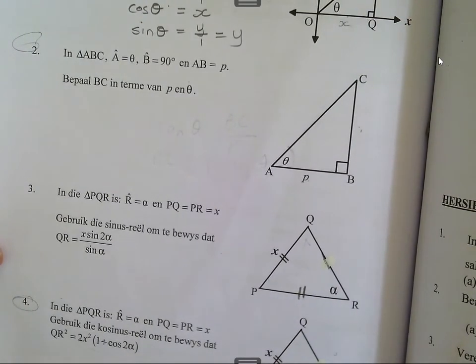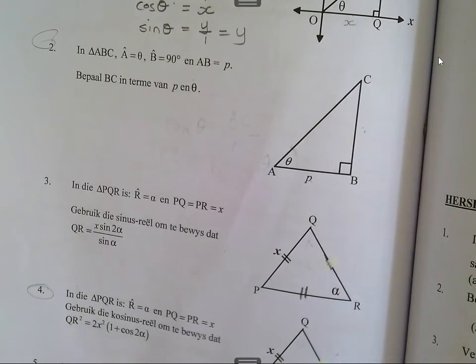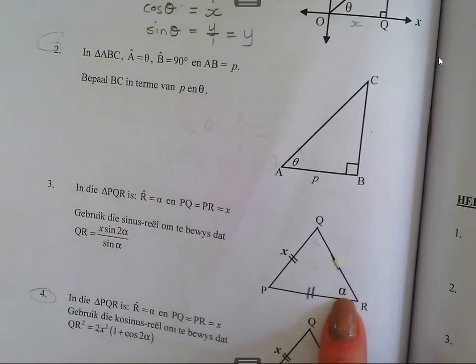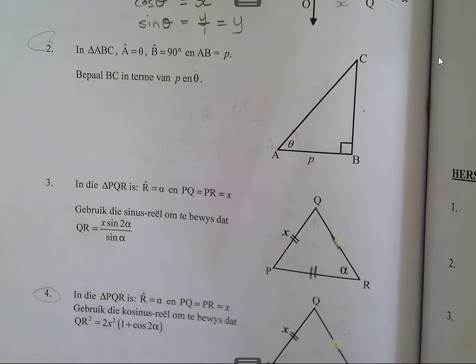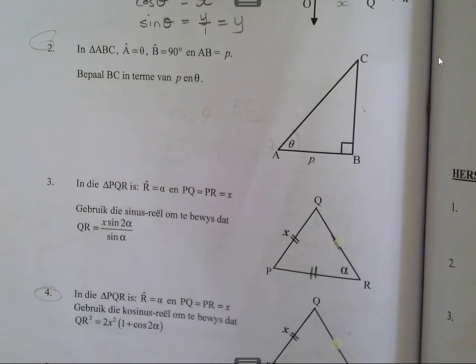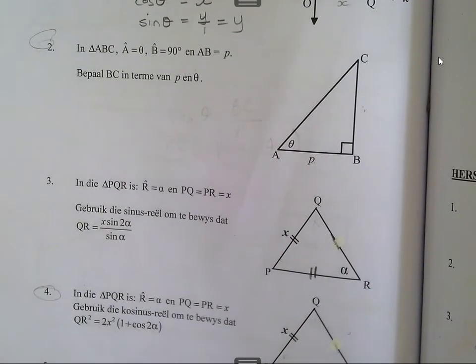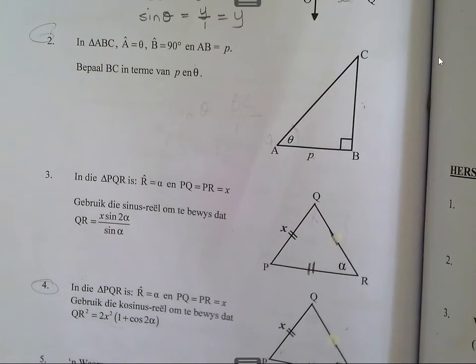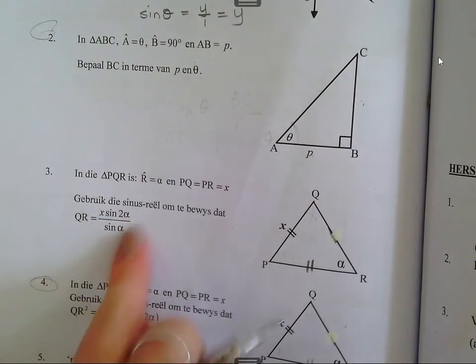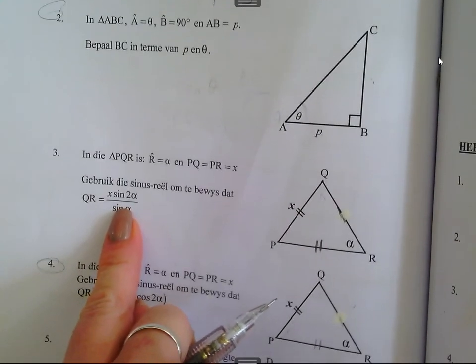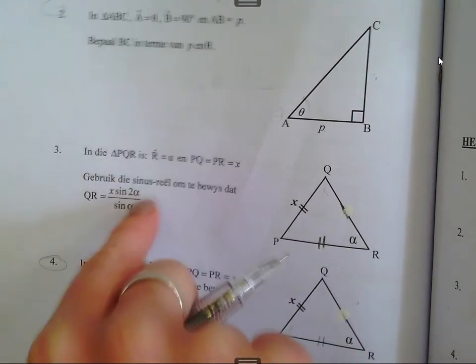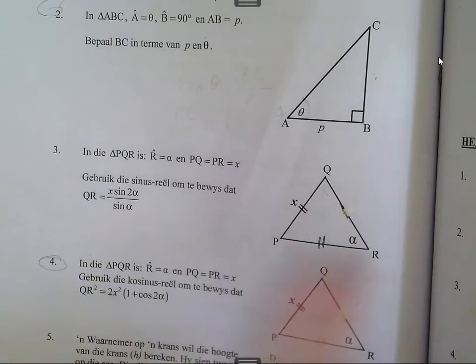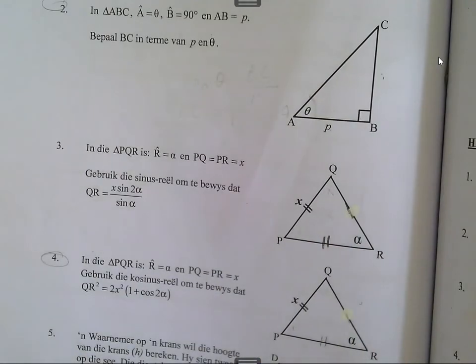So what you have here, what's given, or what's a known value, is alpha and x. Do you already see another angle that's alpha? Can you give the third angle in terms of alpha? Can you see which rule they're using without them telling you? The sine rule to find QR, just like the example that I did for you.